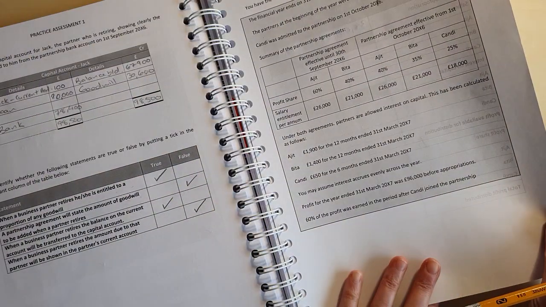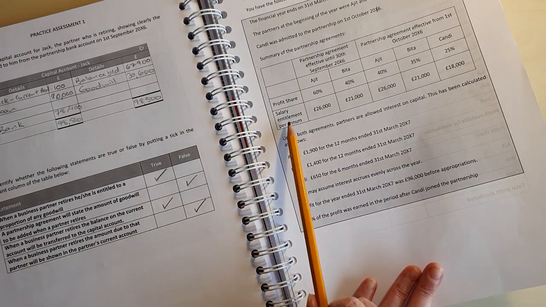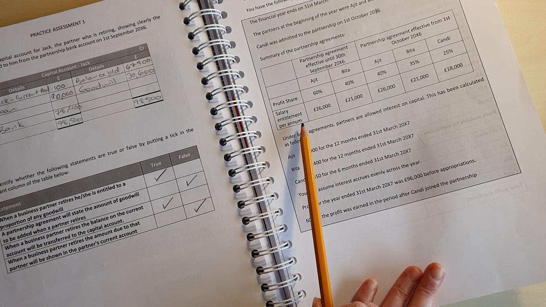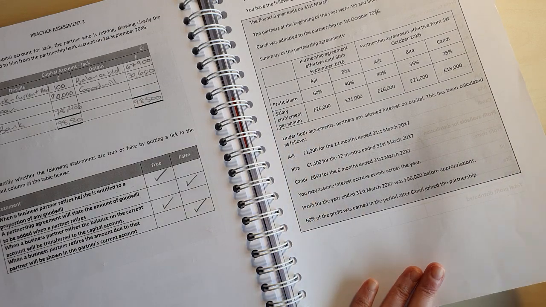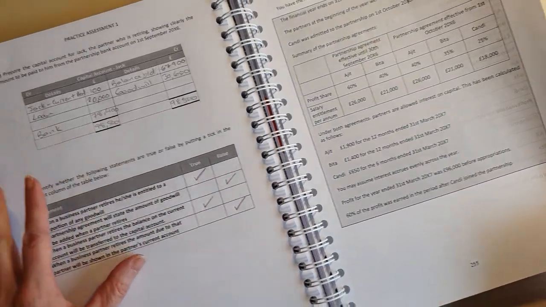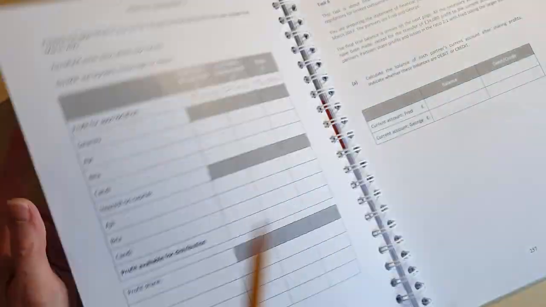Okay, there's salaries. Salary entitlement per annum. Right, so we've got Ajit is 26,000.